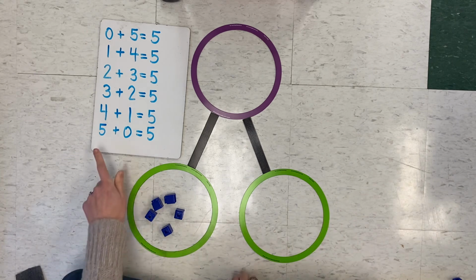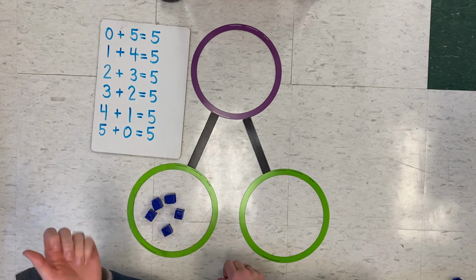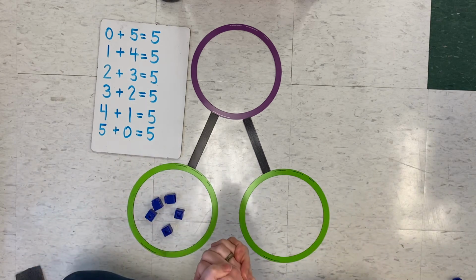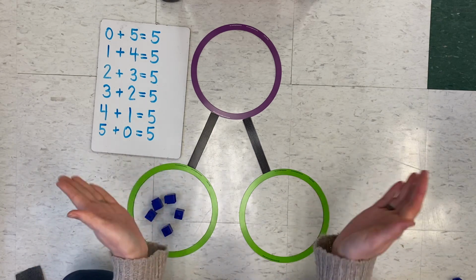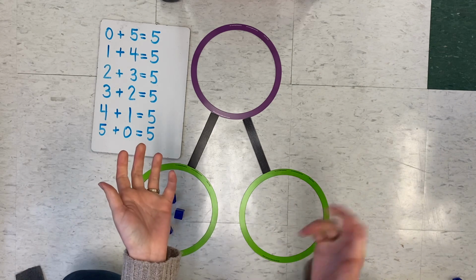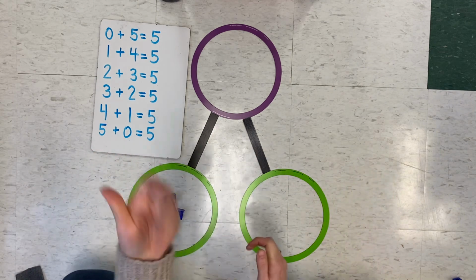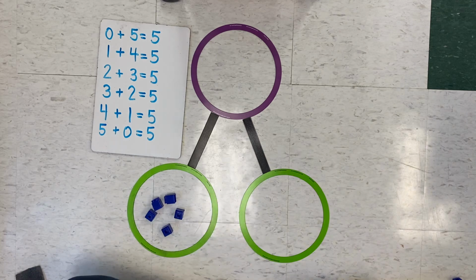Now remember, when we write the addition sentence, it's always part plus part equals whole. Say it with me. Part plus part equals whole. Say it again. Part plus part equals whole. One more time. Part plus part equals whole. Very good, guys.